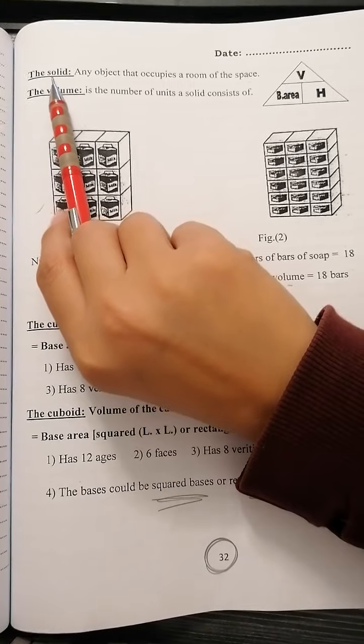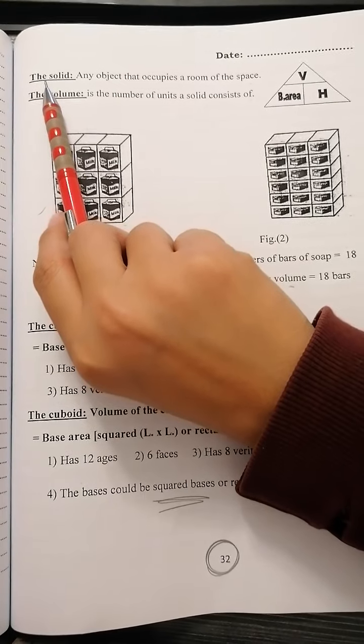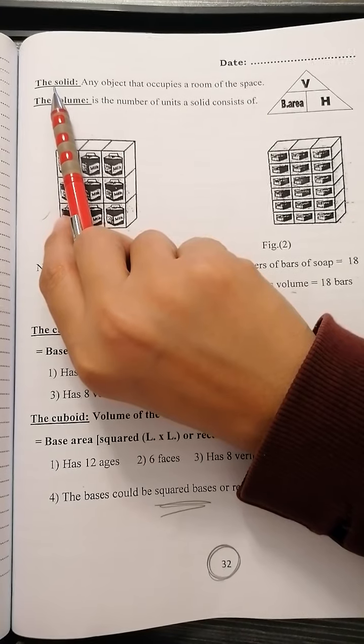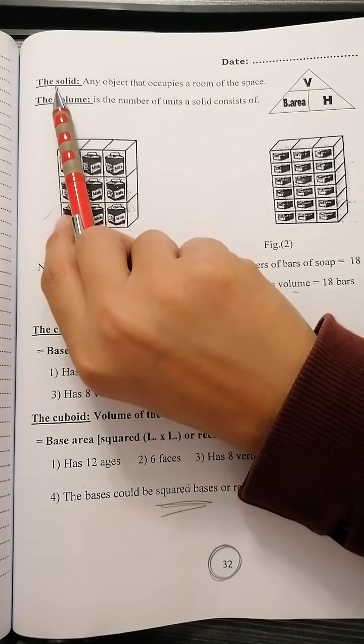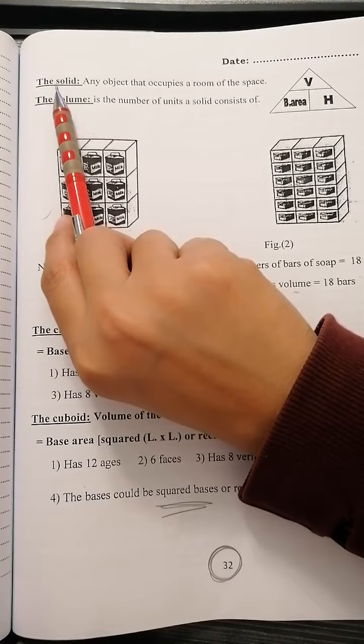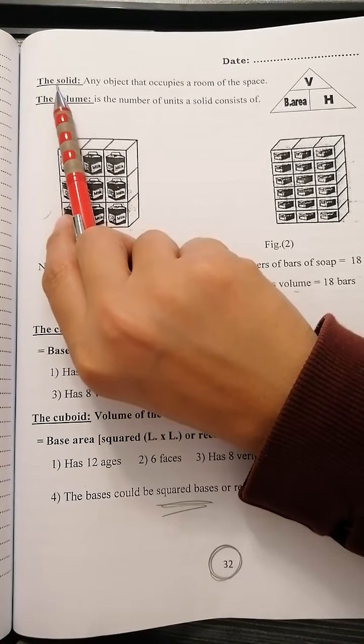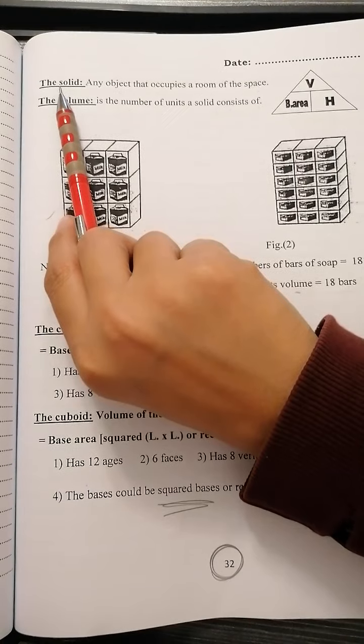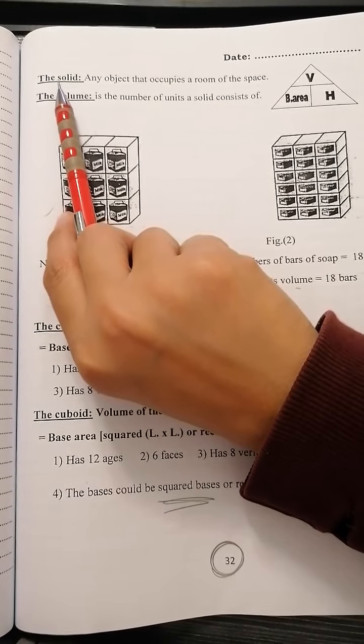Okay, what is the solid? The solid is a 3D shape. It's like a cube, cuboid, sphere, cylinder. We have studied them before, but in this lesson we are going to take cube and cuboid and know what the volume of the cube and the volume of the cuboid are.